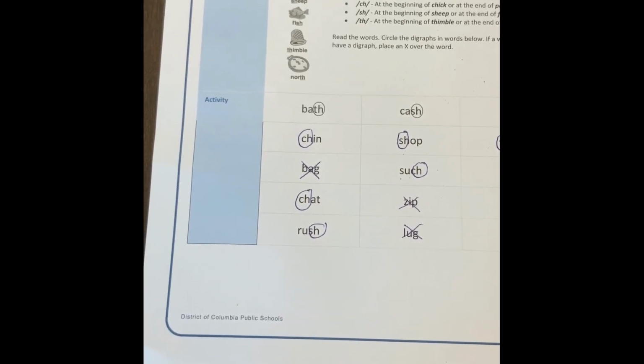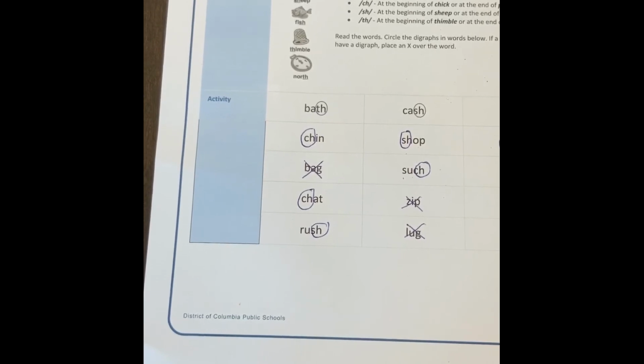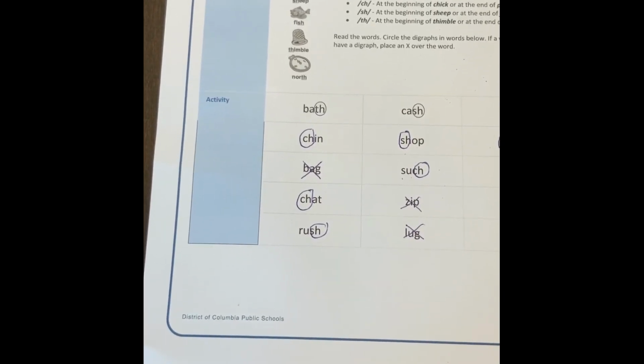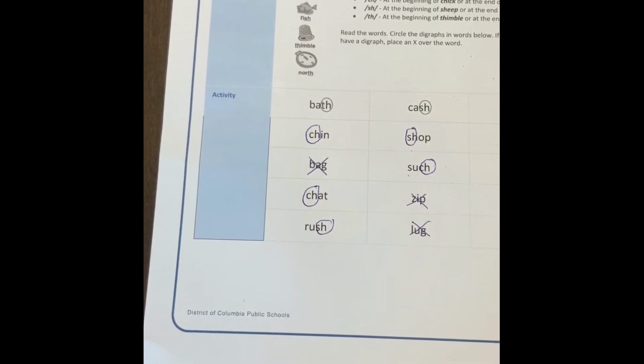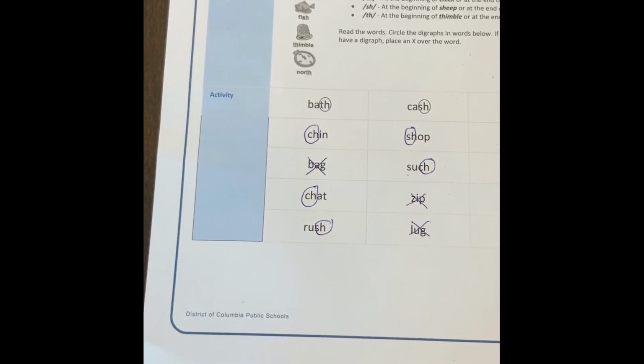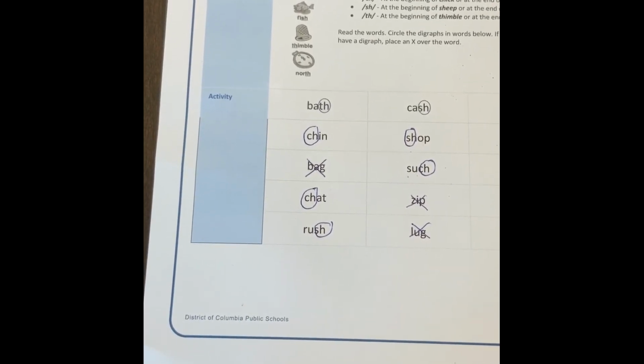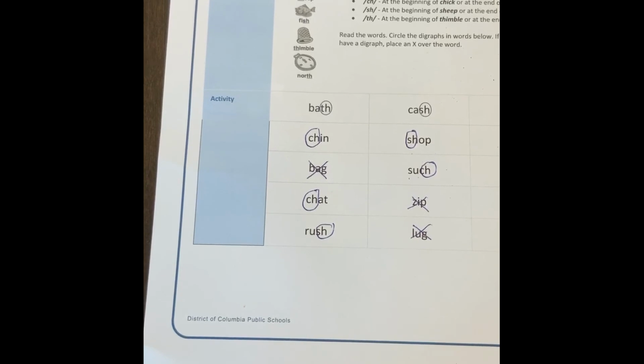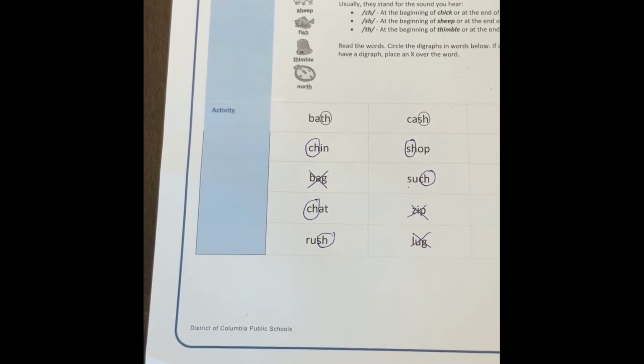So we went through together, we read each word and sounded it out, and then either circled the word if it had a consonant digraph, or we put an X if it did not have a consonant digraph. And this is what your completed paper should look like.